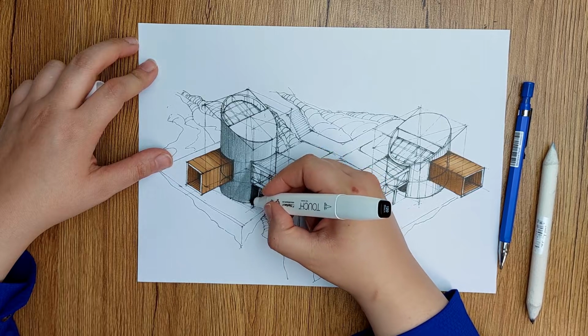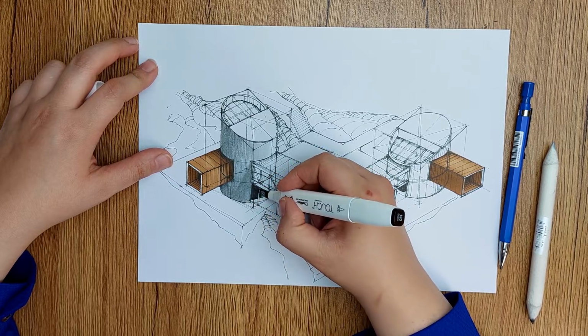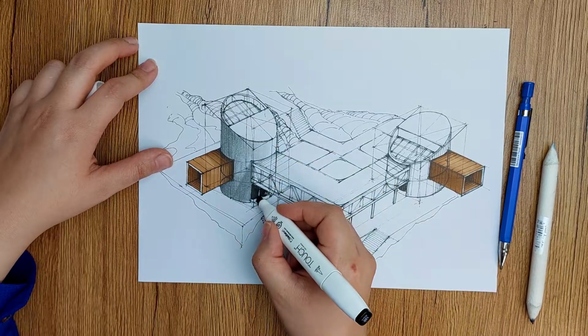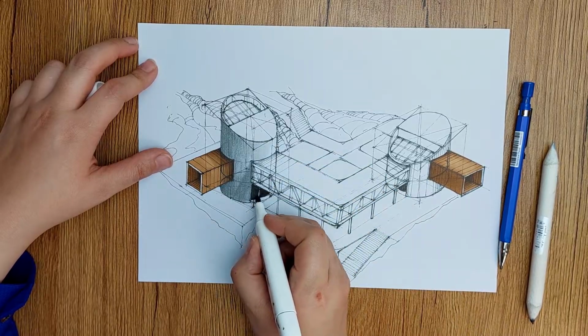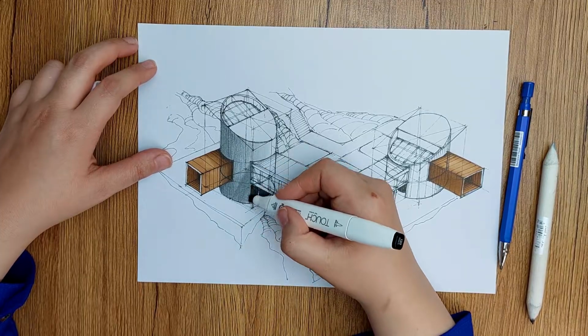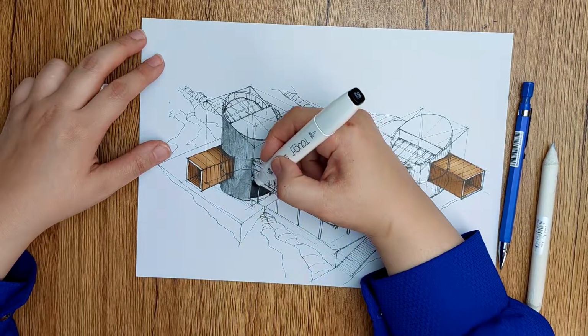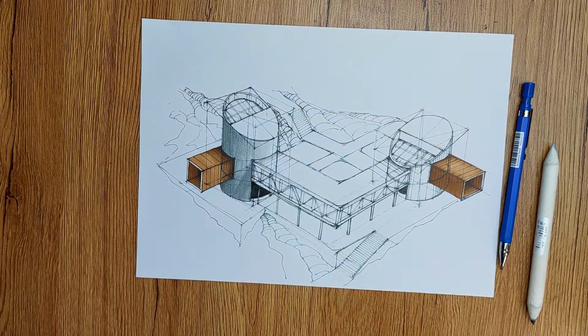But in this course I try to teach how you ideate with basic 3D forms, how to be creative. Okay, now here.